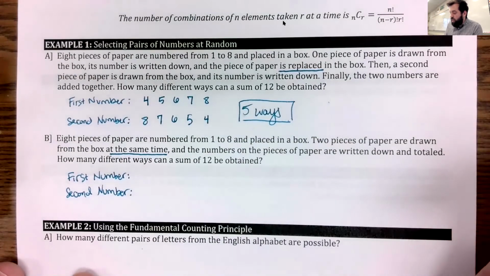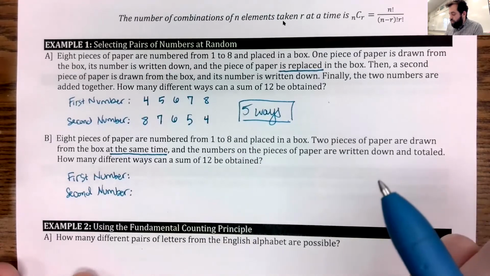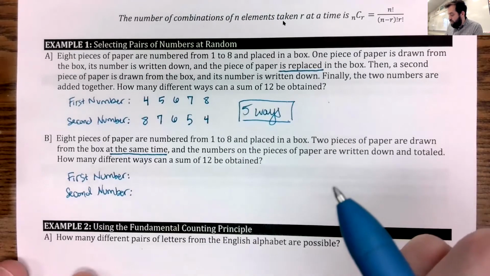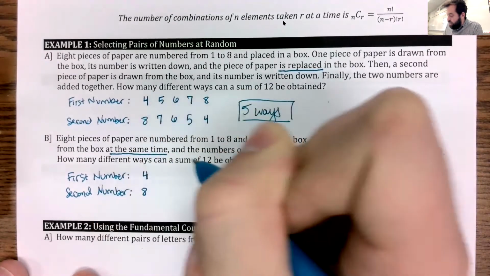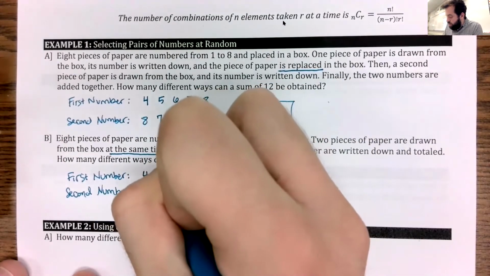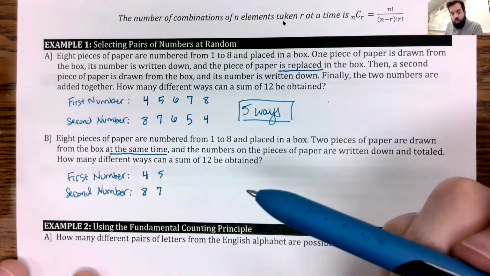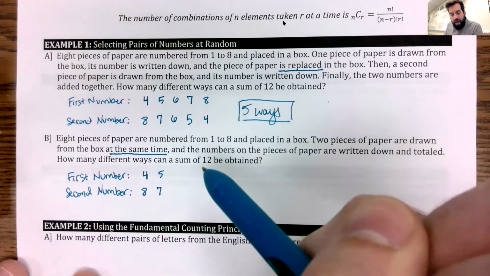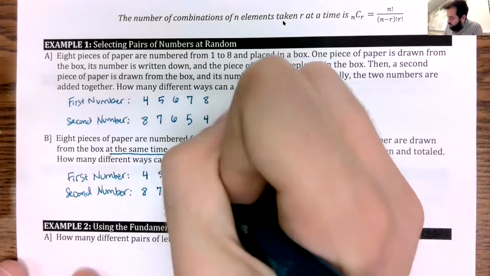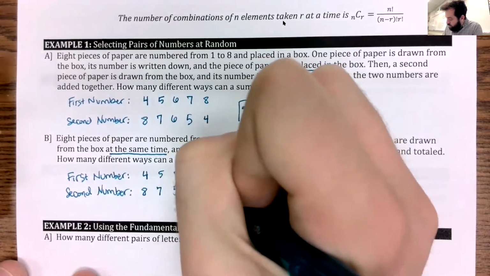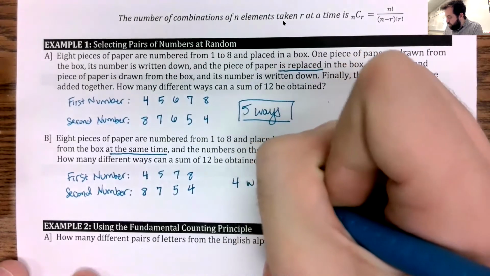But since the piece of paper is not put back before the second paper is drawn, what can happen this time? So this time the first number could still be a 4, and then the second number could be an 8. The first number could be a 5, and the second number could be a 7. We can't have a 6 and then a 6 because there's only one number 6, and we didn't put the number back this time. So we have to skip that one. But we can just still do 7, 5, and 8, 4. So this time there's only 4 ways to obtain the sum.